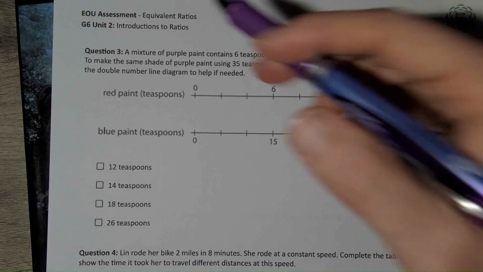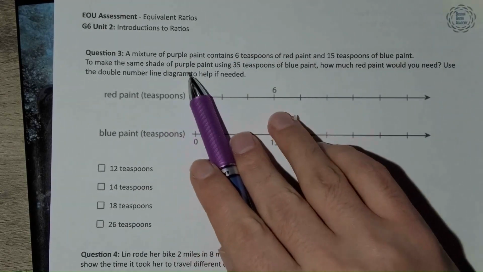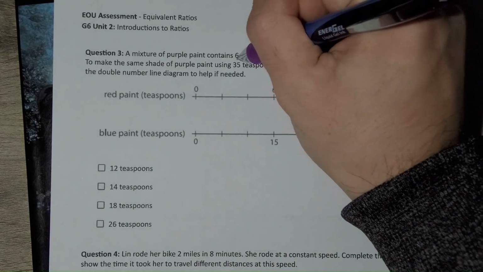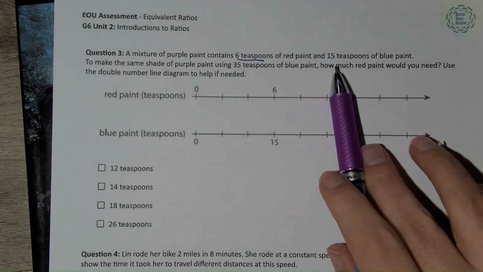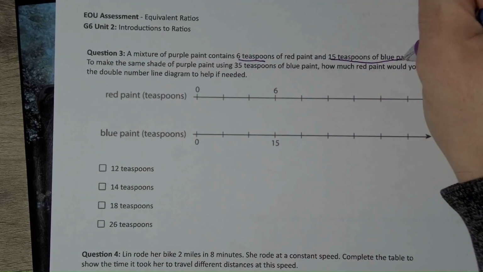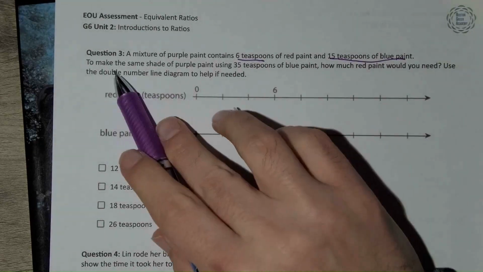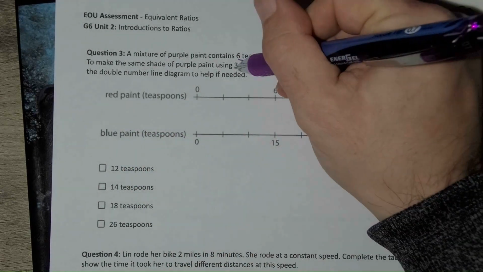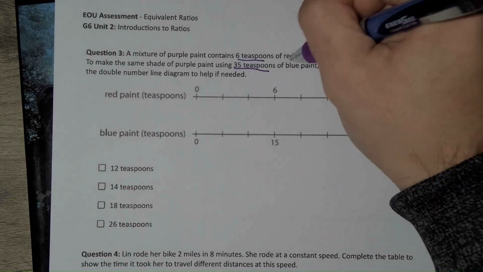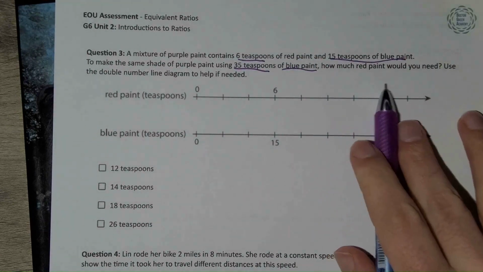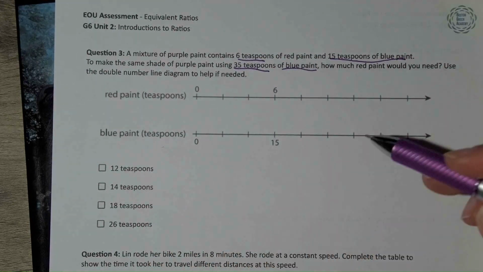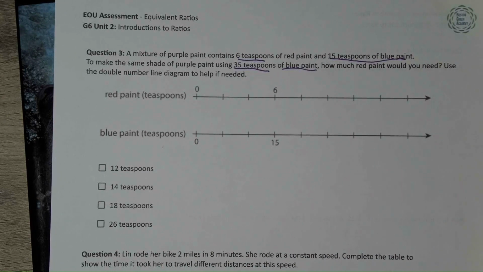All right, so for question 3, we have a mixture of purple paint contains 6 tablespoons of red paint and 15 tablespoons of blue paint. To make the same shade of purple using 35 teaspoons of blue paint, how much red paint would you need? Use the double number line below if needed. And so here, we can use this double number line.